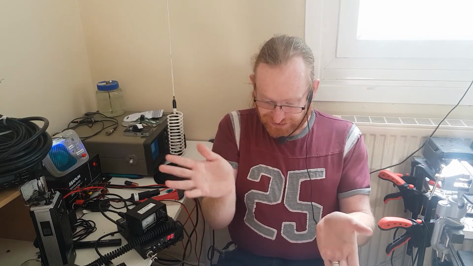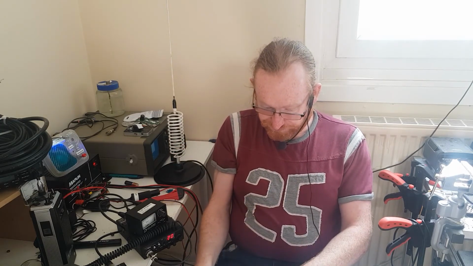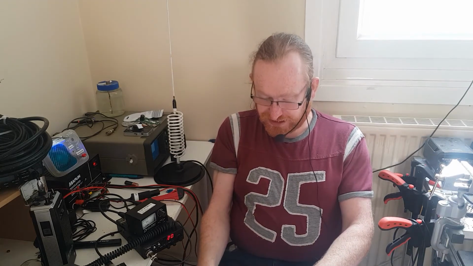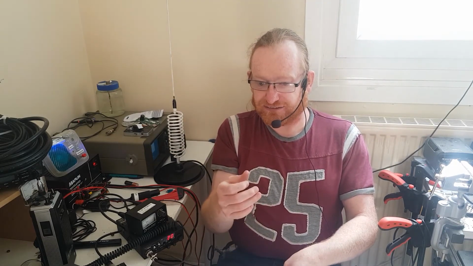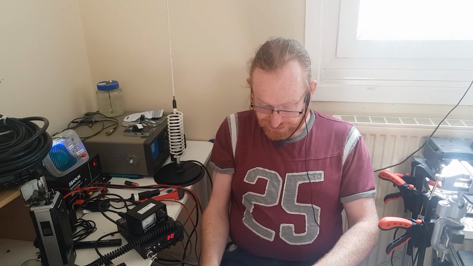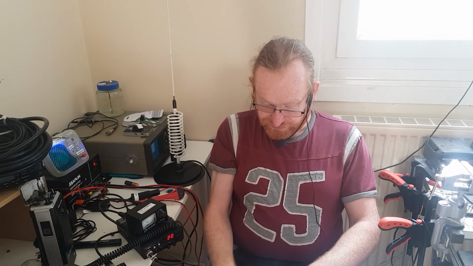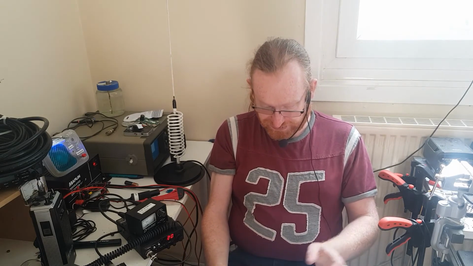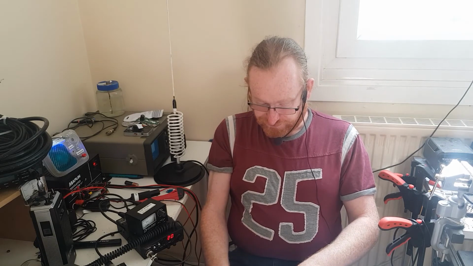QRN is natural interference, like a thunderstorm, that sort of thing. QRT is basically stop transmitting, you're at the end of your transmission. QSK is basically breaking in. That would be the same as picking up the mic and saying breaker on the side or something like that. QSO would be the contact that you're in.